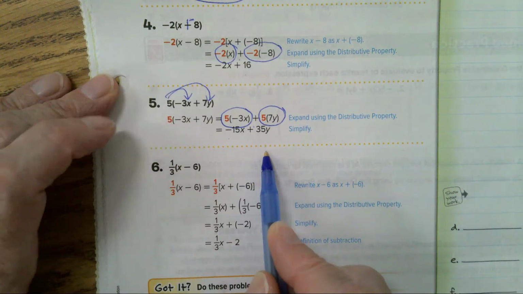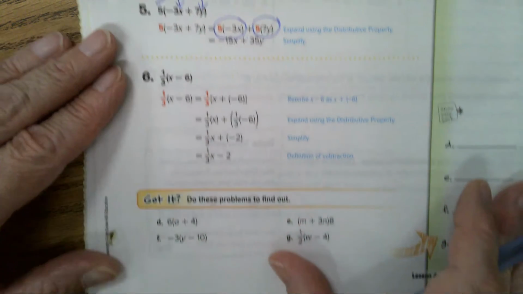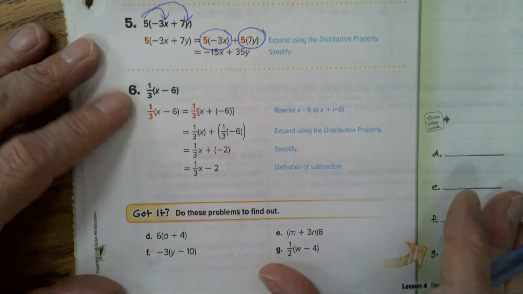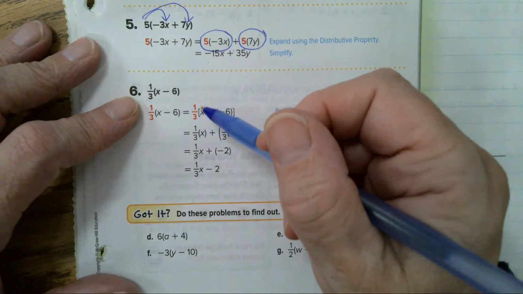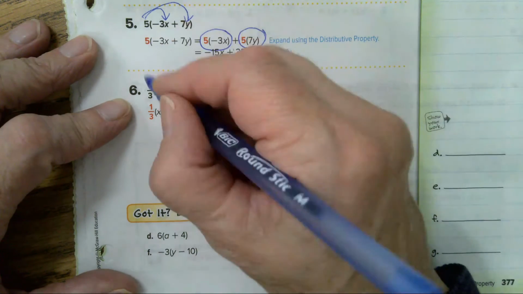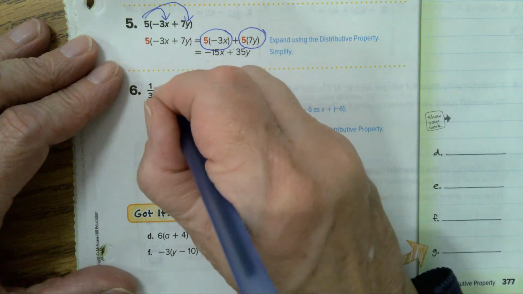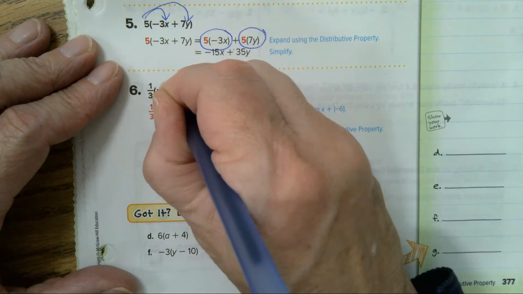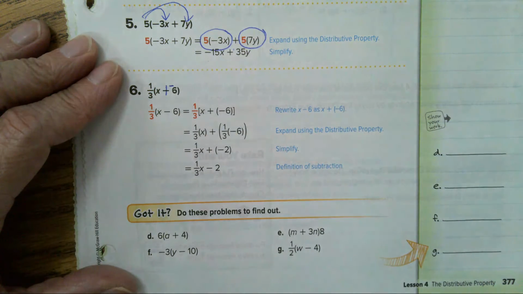Okay. One more example, and then I'm going to see if you really know how to do this. It works for fractions too, kids. Step 1, get rid of your subtraction sign. Add the opposite. Did everyone do that? Okay.